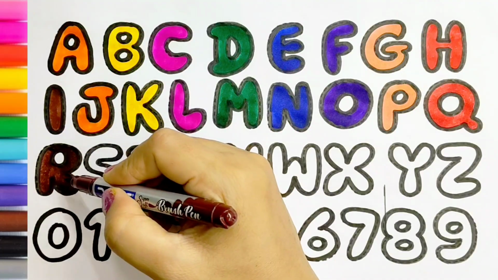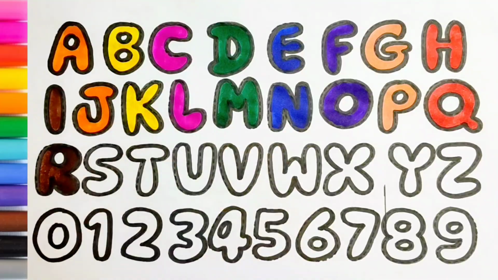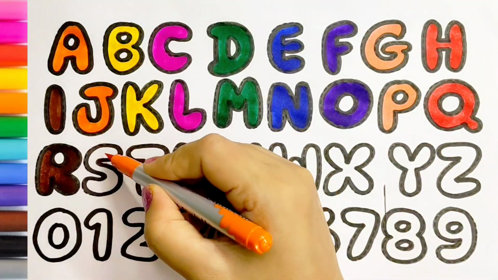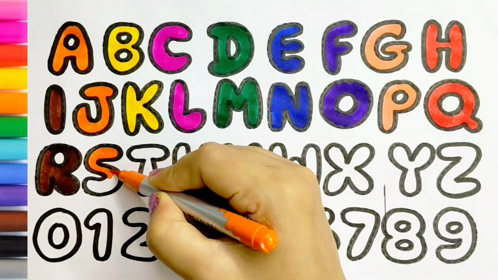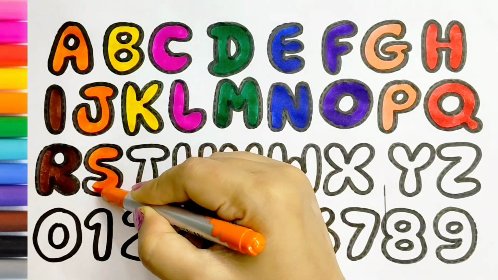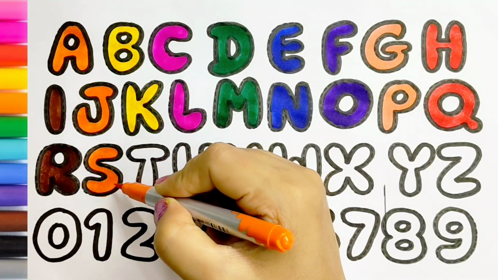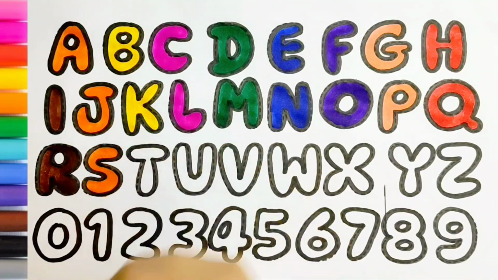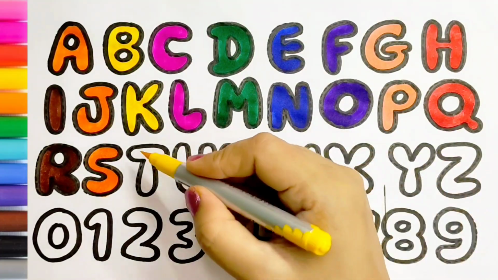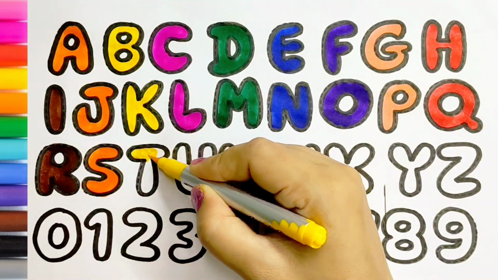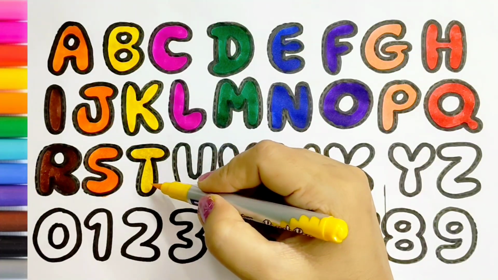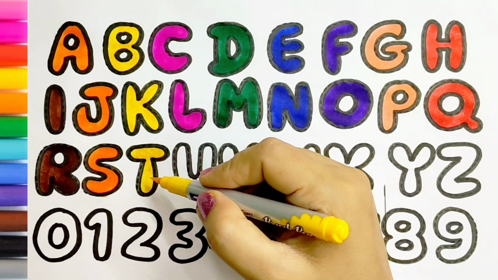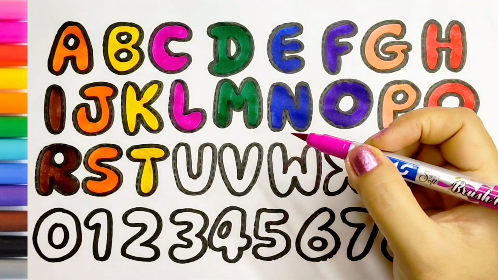R for rabbit. Orange color. S for sun. Yellow color. T for tiger. Pink color.